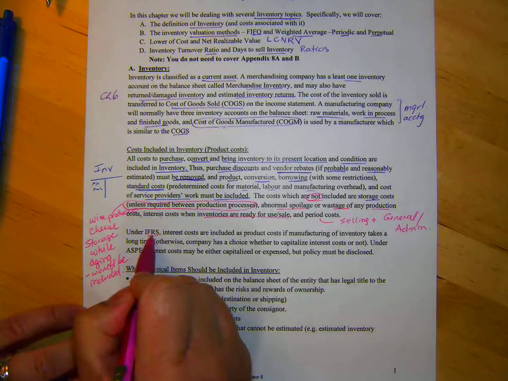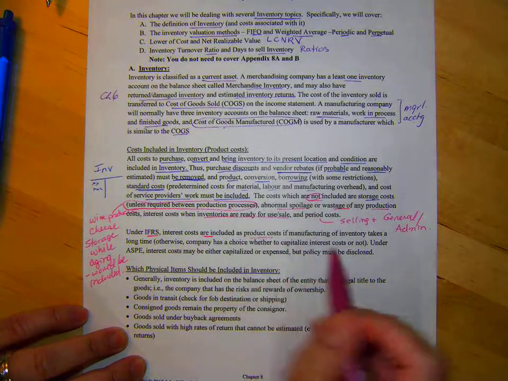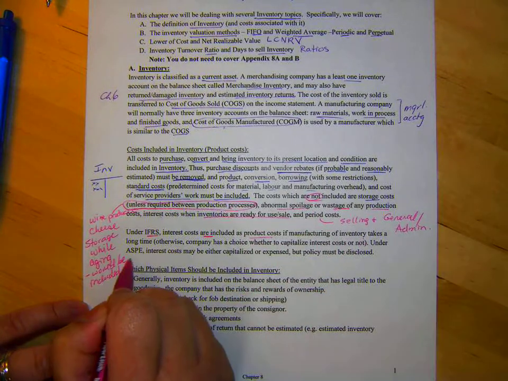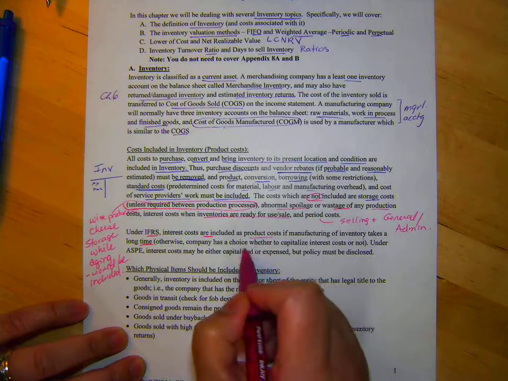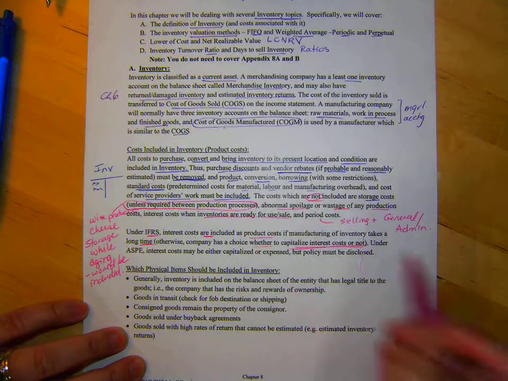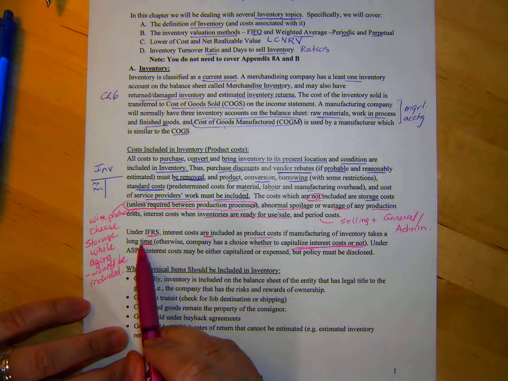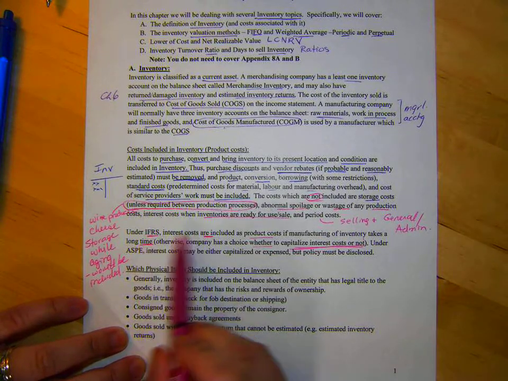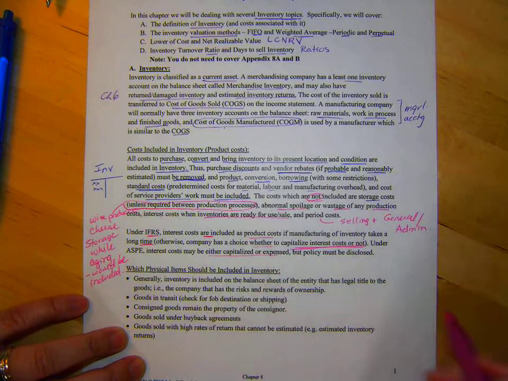Now, under IFRS, interest costs are included as a product cost if the manufacturing inventory takes a long time. Otherwise, the company has a choice to capitalize interest costs. So under IFRS, you can capitalize it or not. If it takes a long time, then you should, and it makes sense to include it. Under ASPE, either capitalized or expense, but you have to disclose the policy.